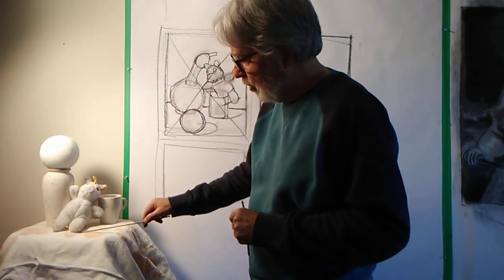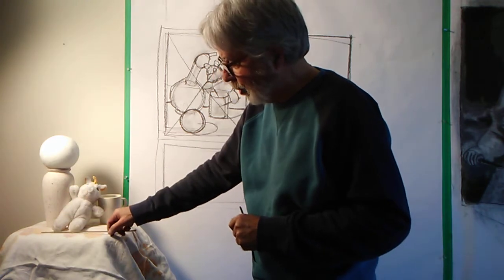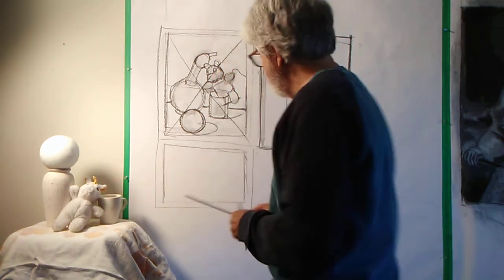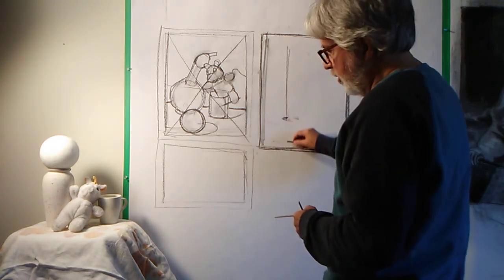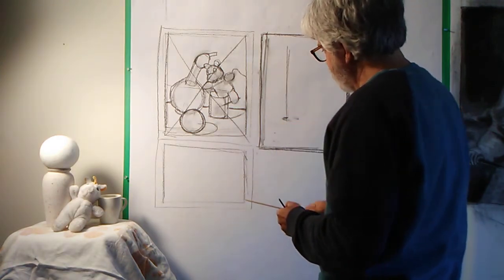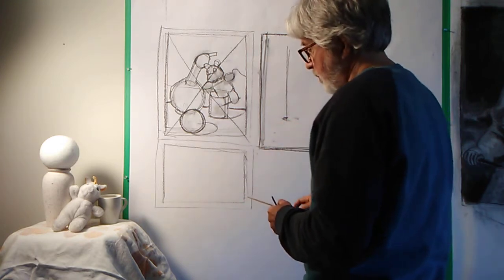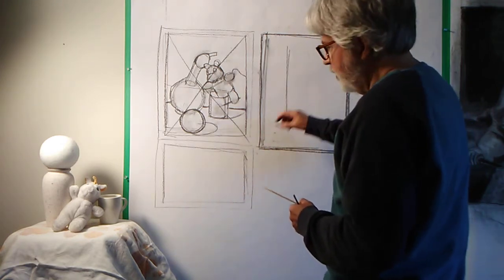So how much lower is this leg than this? You've got to look through things. You've got to measure to figure it out. So if I'm saying the bottom of the vase is here, then his feet are going to come somewhere down here, and I have enough room to pull that off. So I can start it that way.